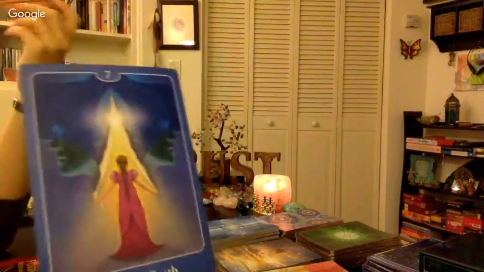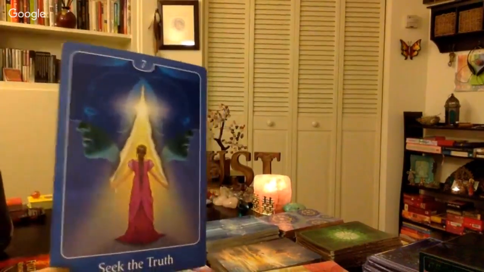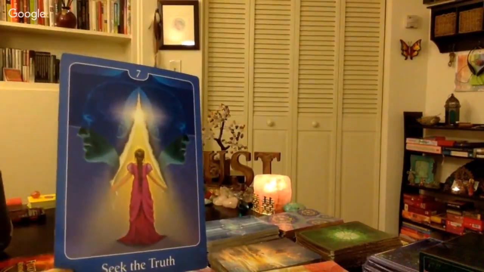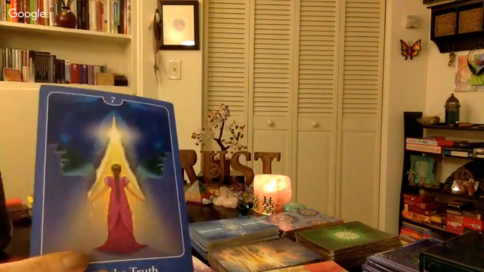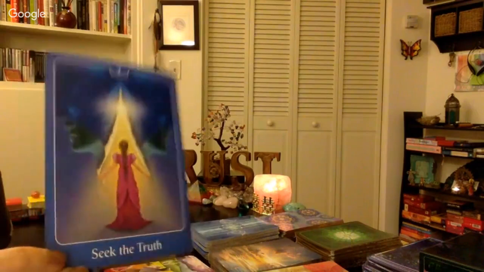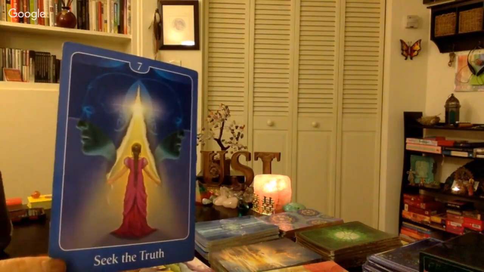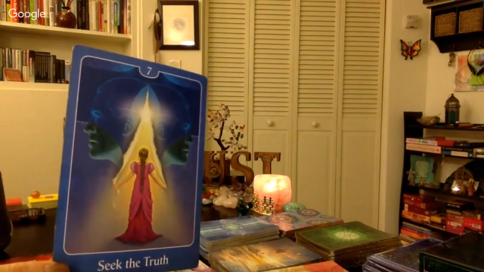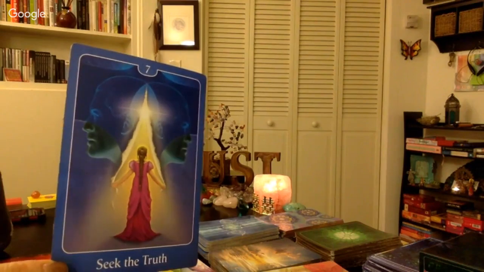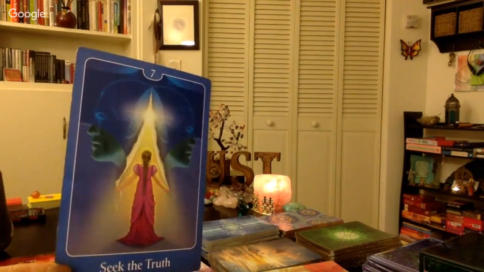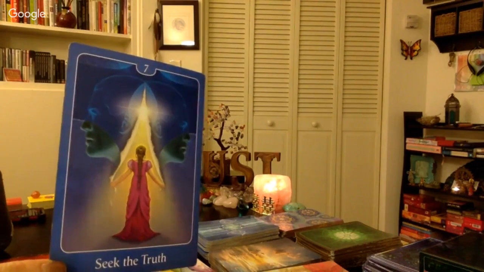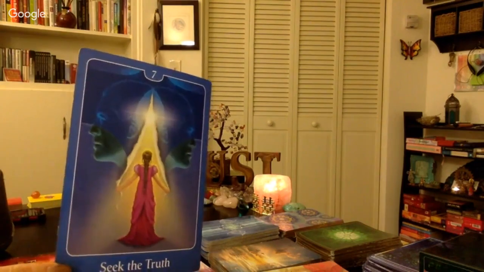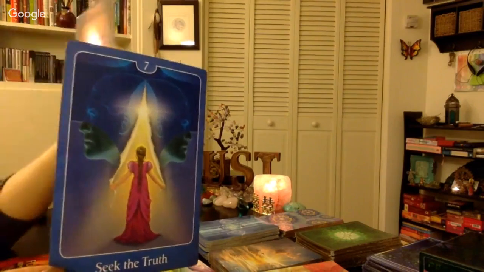so we have Seven of Swords. So Seven of Swords is about sort of pulling the curtain back. See how it has the two faces and the divine feminine pulling the curtain open, and it's about seeking the truth about the situation. It's about truly understanding the dynamic, really getting to know each other on a different level, clearing away any challenges or obstacles and allowing the truth from both sides to be heard and to come out, to clear any misperceptions or misunderstandings.